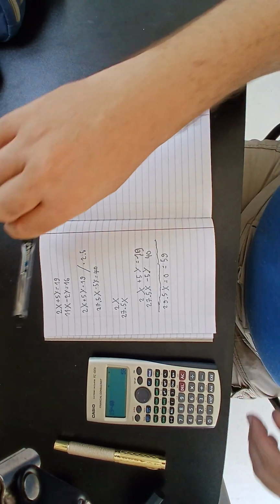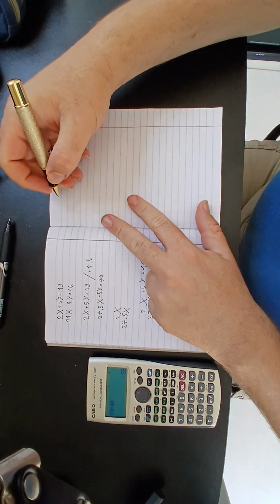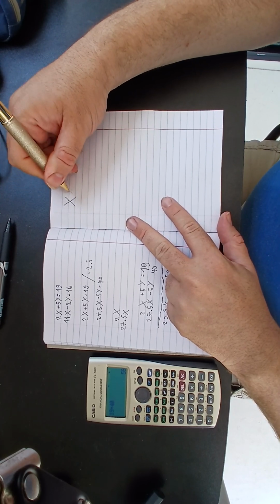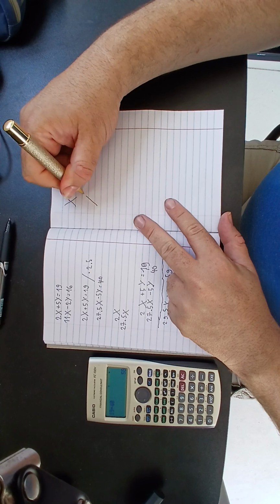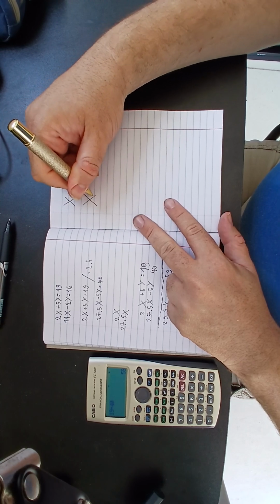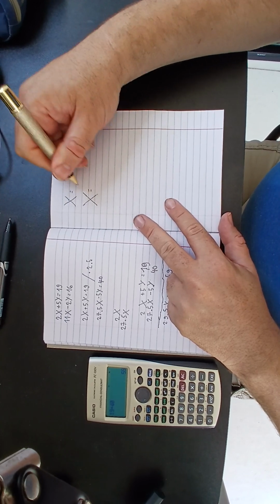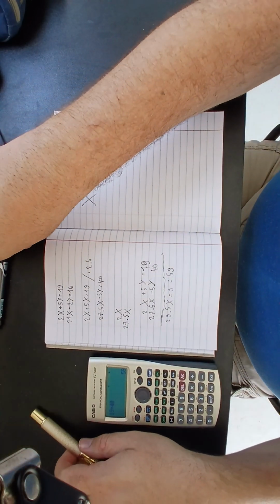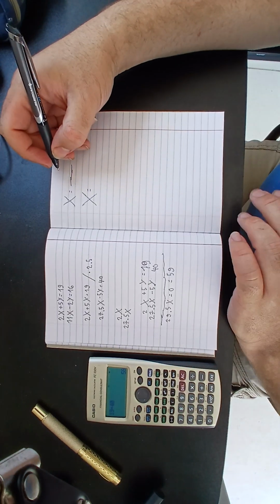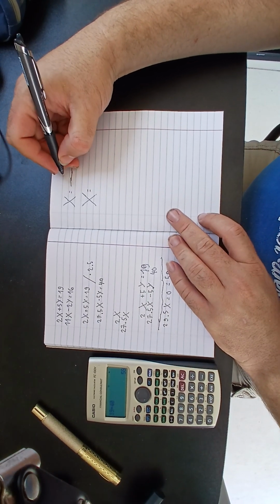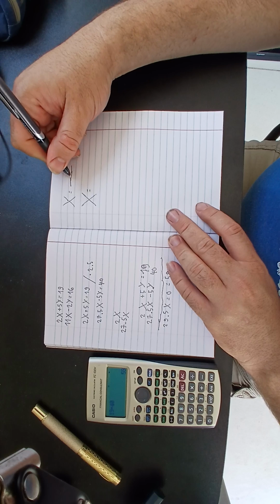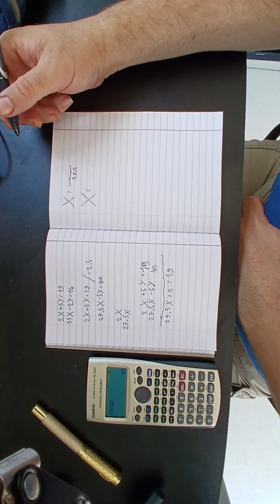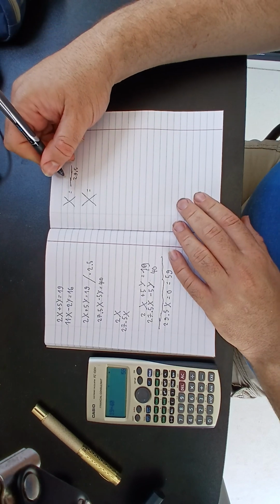Okay, so let's say that x equal to 29.5 and 59.